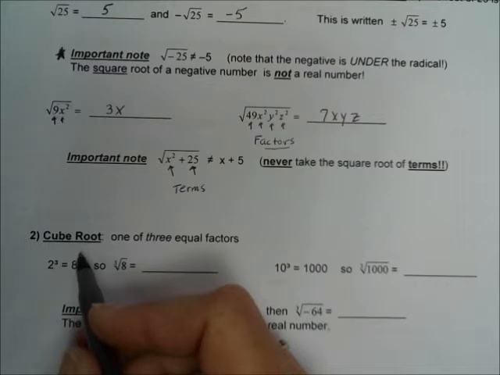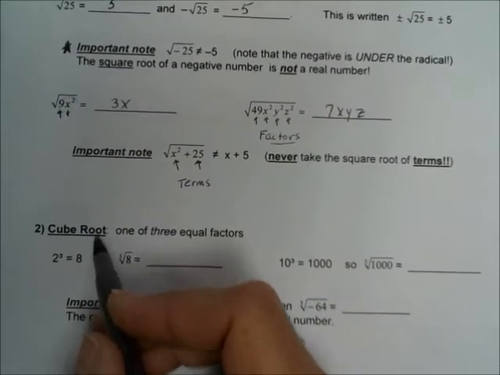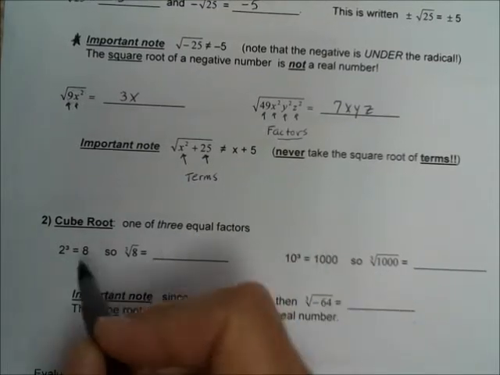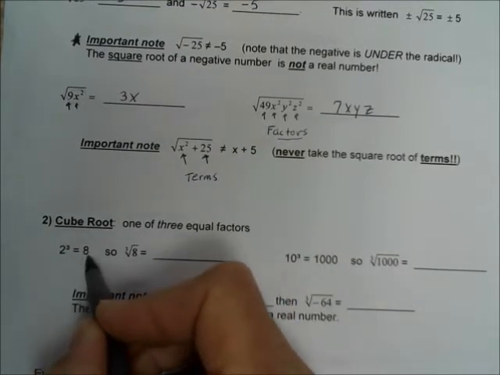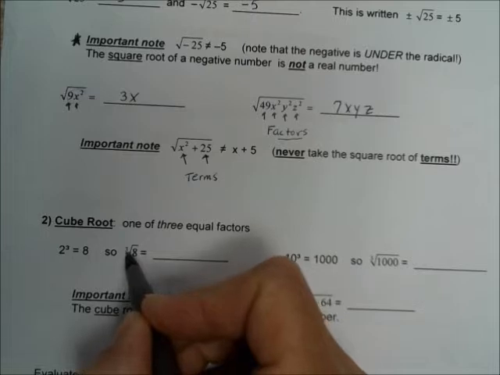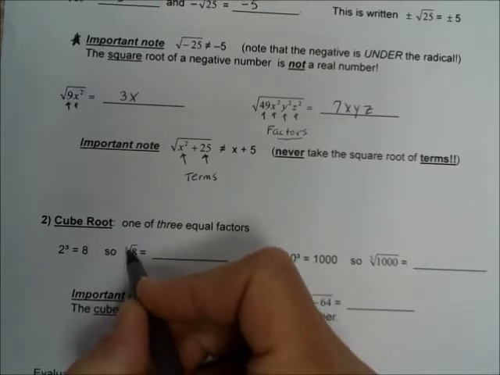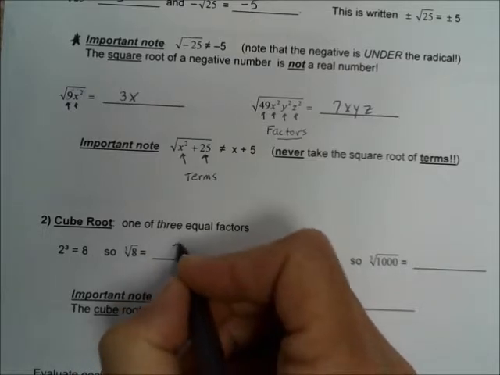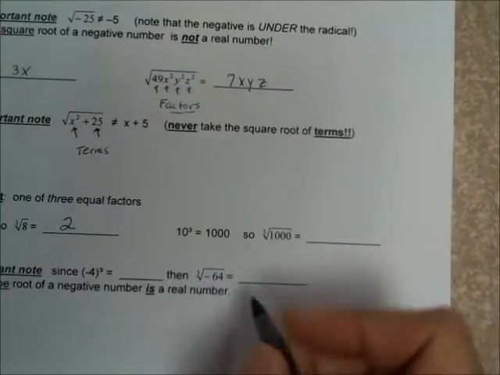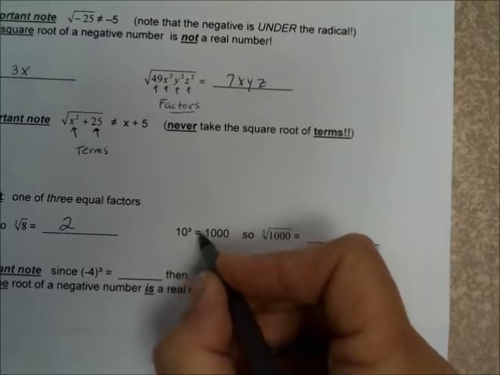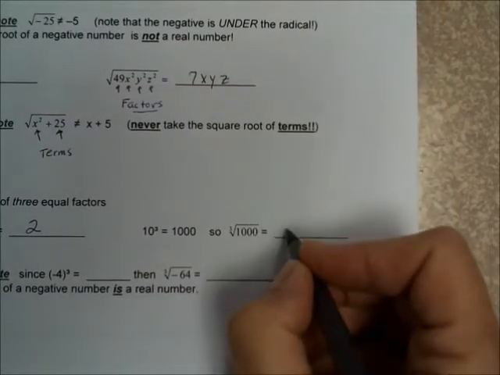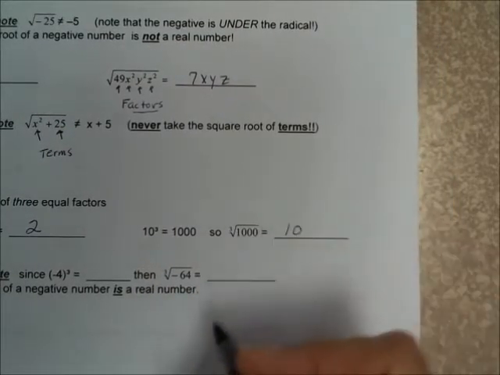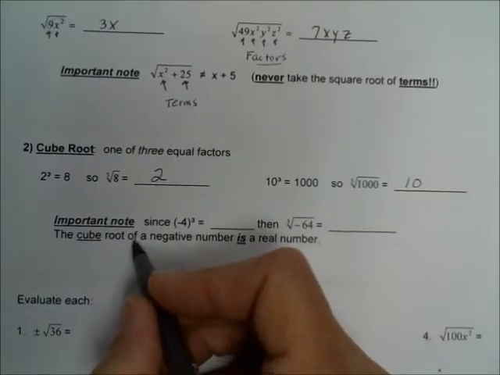Now the cubed root. The cubed root is a different kind of radical, and a cubed root is one of 3 equal factors. You know that 2 times 2 times 2 is 8. So if you take the cubed root of 8, this little 3 is called the index, and this is the radical. The cubed root of 8 is equal to 2. And since 10 to the third is 1,000, you can take the cubed root of 1,000 and call that 10.